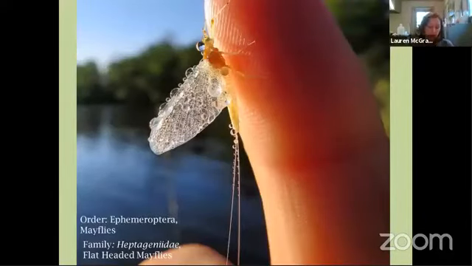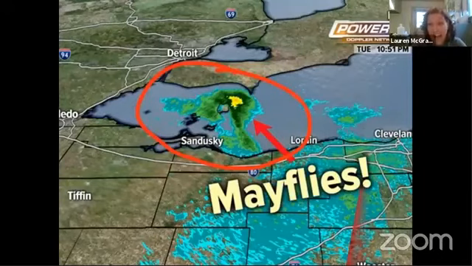So I talked about the impact of caddisflies, and I would be remiss if I did not talk about the impact of mayflies. So that's my finger for scale, a small dew-covered mayfly. It's hard to imagine that these insects can gather in such large numbers that they register as a weather pattern, but it happens.